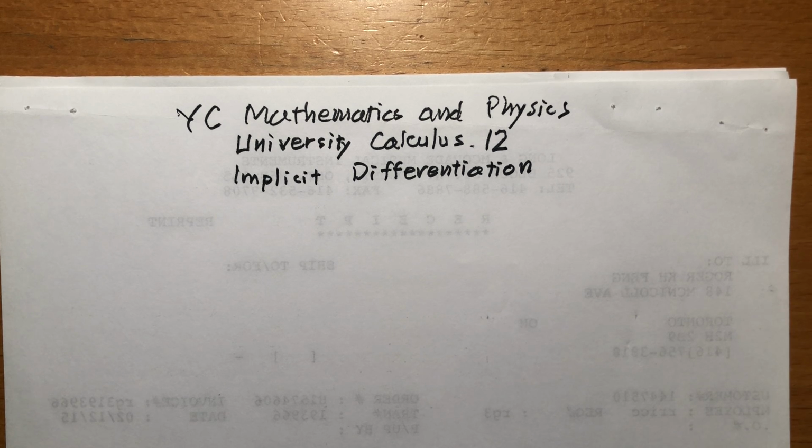YC Mathematics and Physics, University Calculus, Lesson 12, Implicit Differentiation.